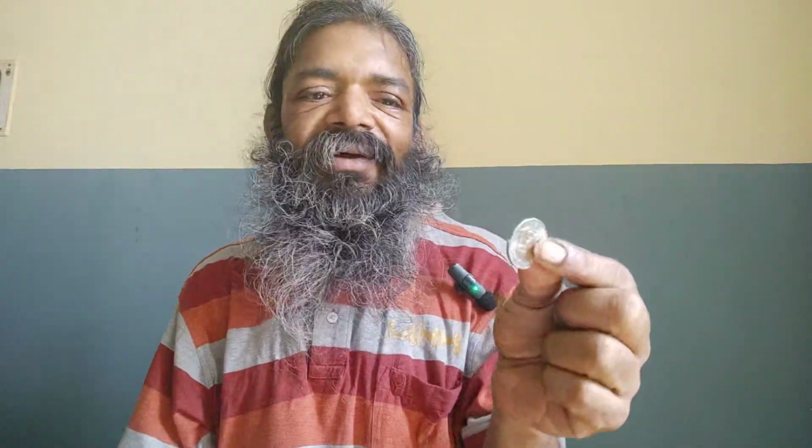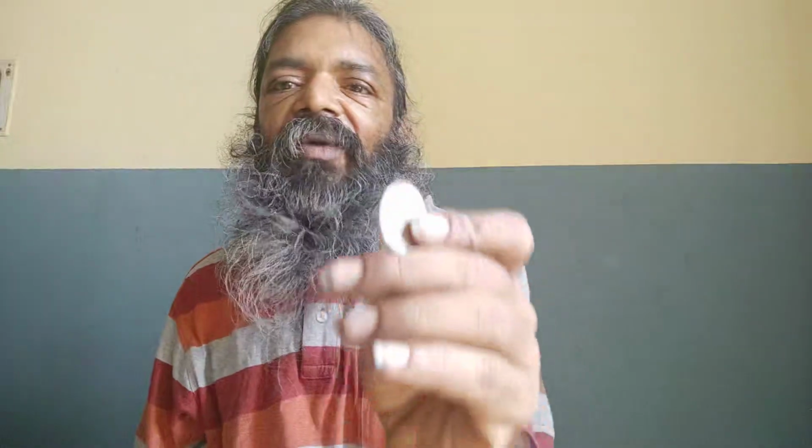I have two coins. This is in India. This is a 10 rupee coin, this is not a simple coin. This is a 10 rupee coin, and this is a 20 rupee coin.